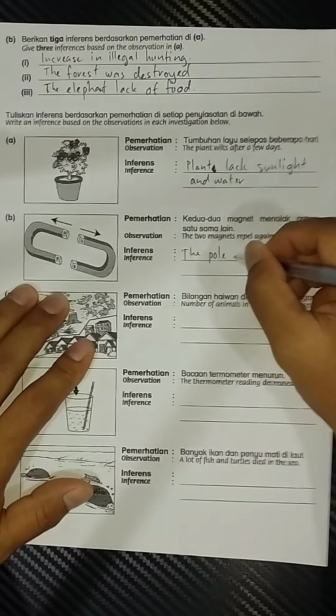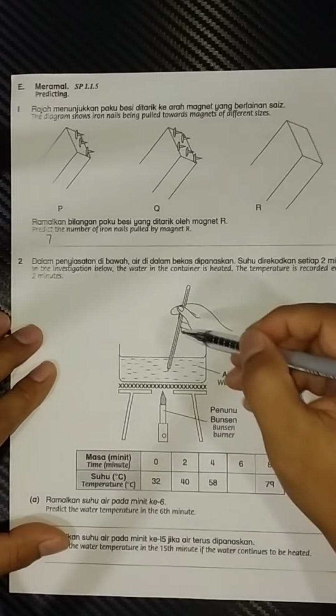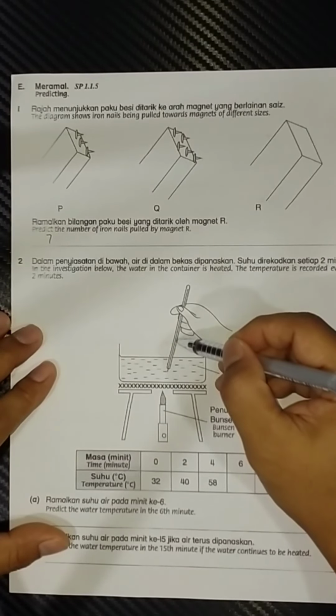Is still the right answer. Okay. Next, in the investigation below, the water in the container is heated. We heat it by a Bunsen burner. Macam dapur gas lah, tapi kecil je dekat mama sahan tu. Okay, it is called Bunsen burner. The temperature is recorded every 2 minutes. Every 2 minutes, we record what happened to the thermometer.